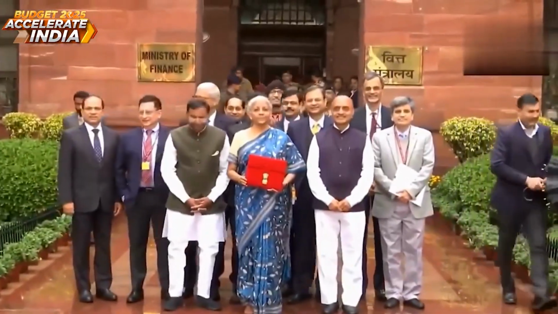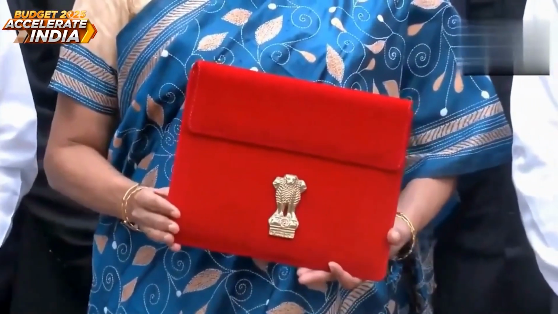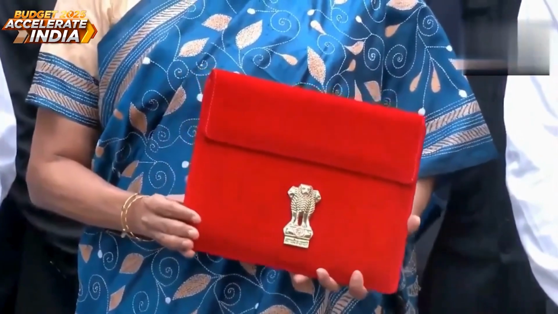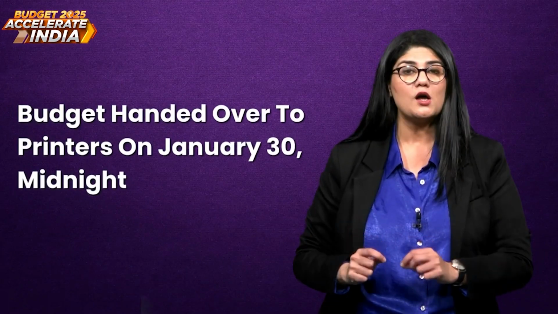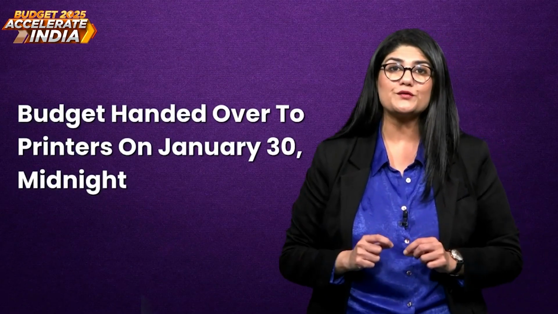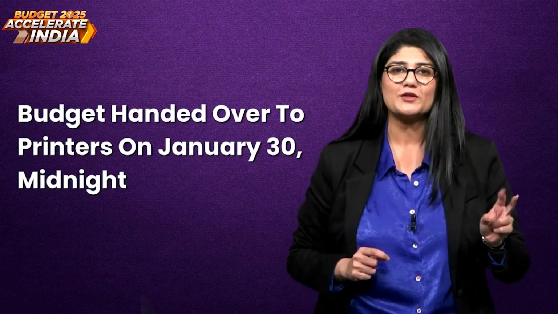This team of police and officials all guard what's inside this red Bahi Khata, which is the finance minister's budget speech. Well, the red Bahi Khata doesn't carry the budget papers anymore, but a tablet. In fact, to ensure the secrecy, the budget used to be handed over to printers at the midnight of January 30th, 2 days before the budget was announced. Since the budget is now digital, it's carried by the finance minister to the parliament and revealed only on 1st of February.